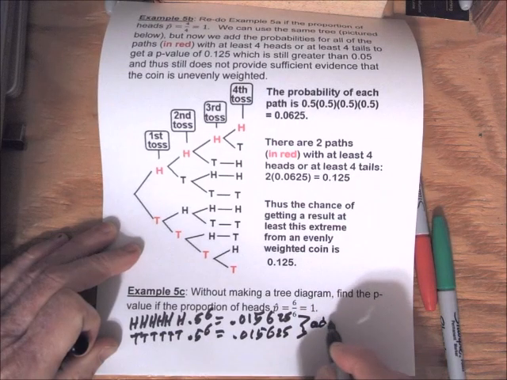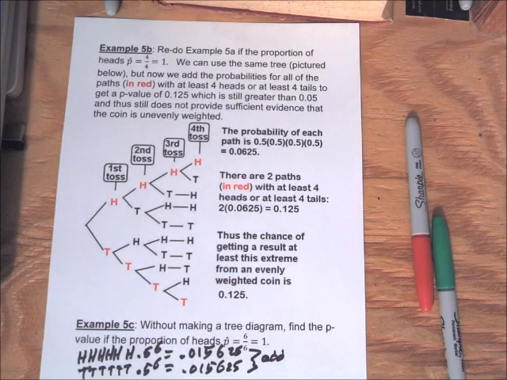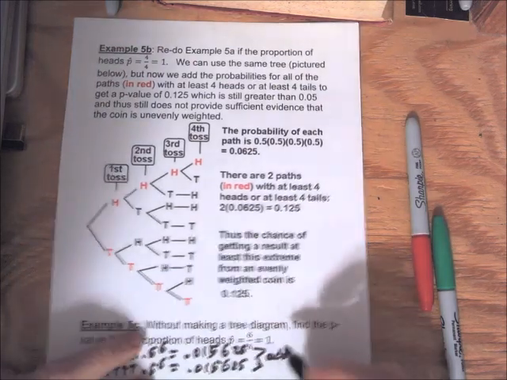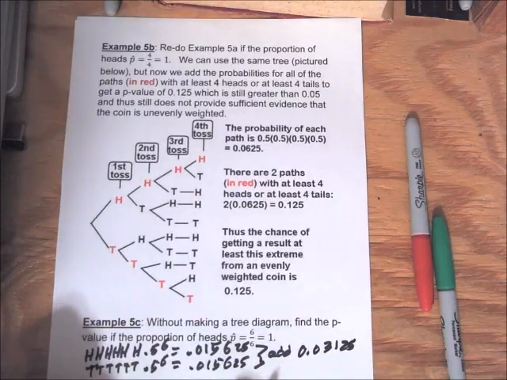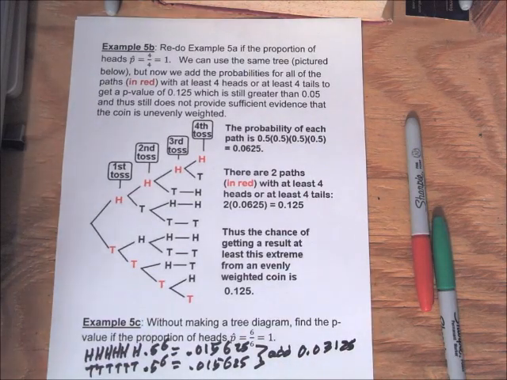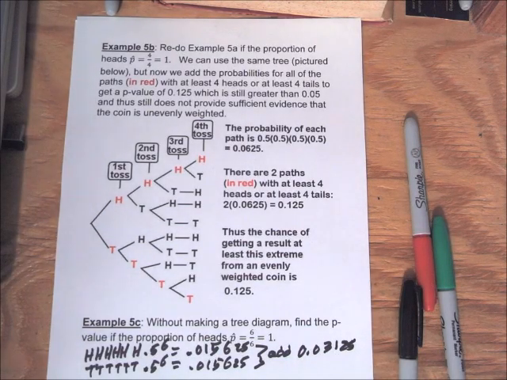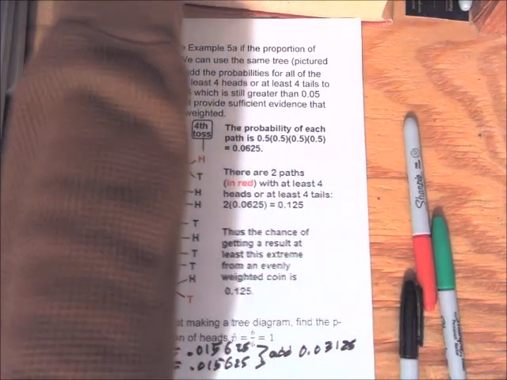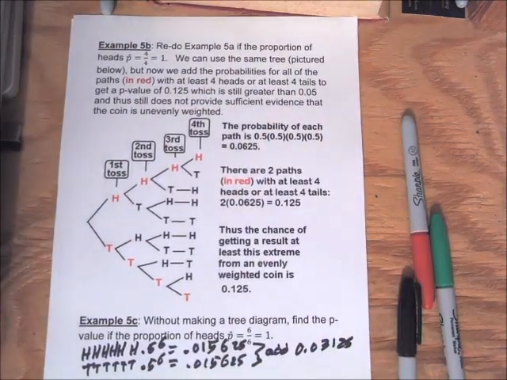And if we add these, we get 0.03125. So in this case, if you had 6 heads in a row, that would be enough evidence to reject H naught, because our p-value of 0.03 is less than 0.05. Okay. And that concludes this presentation.